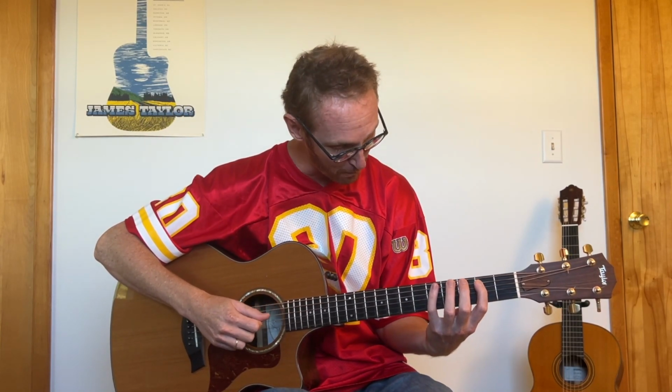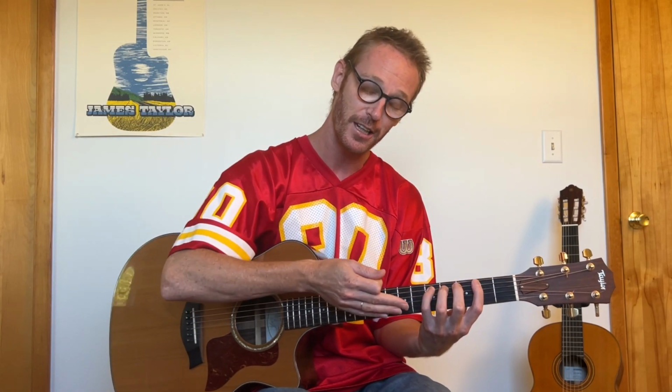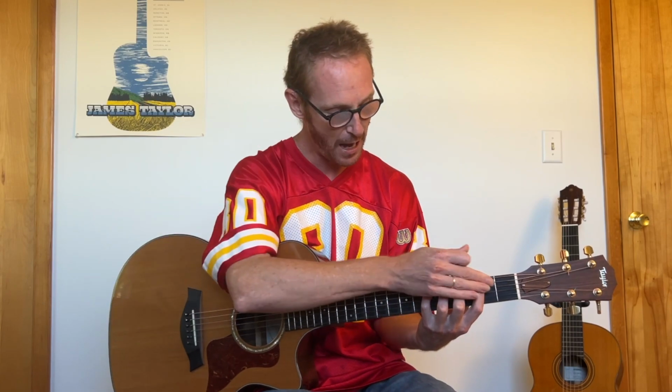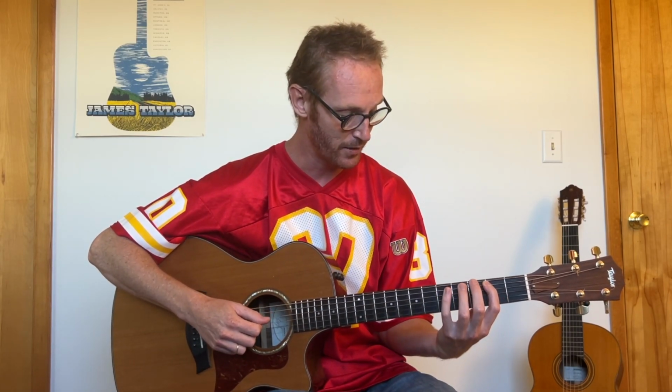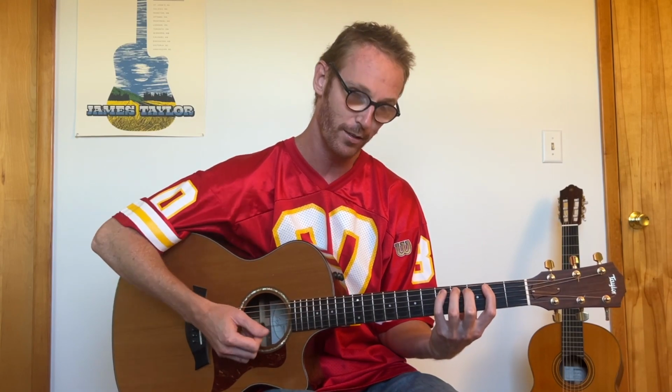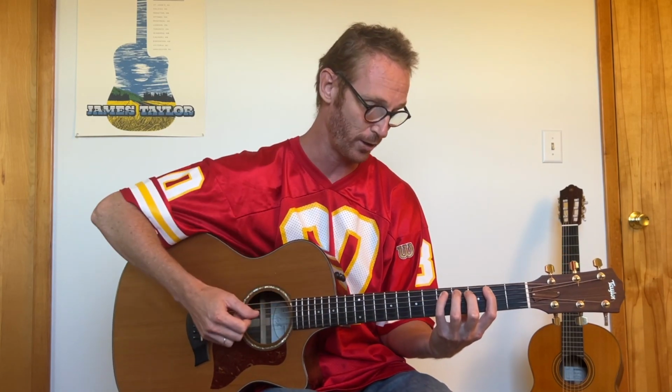But if I just go from B to D, that's a third, even though I'm not going from the 1, I'm going from the 3 to the 5. So this happens to be a minor third. That's because it's a step and a half. B to C is a half step, 1 fret, C to D is a whole step, 2 frets. So you've got this nice little ability to play a third easily on one string.